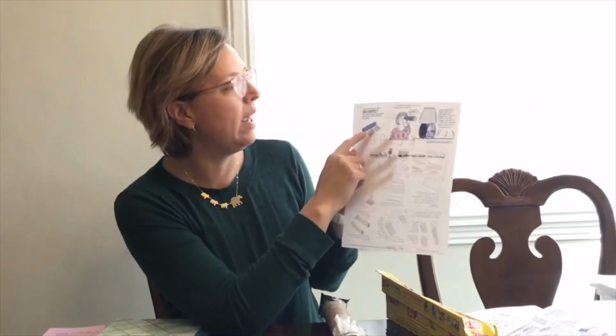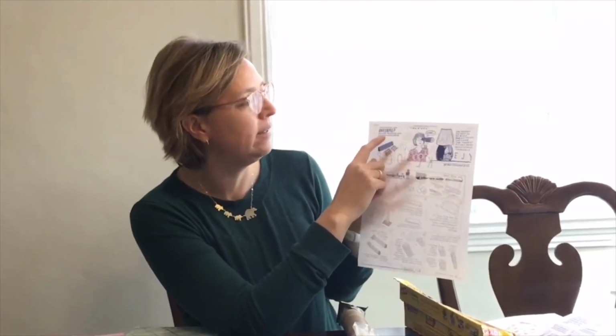If you flip your paper over, then we get into the sort of decorating it. It says, does your kaleidoscope look awesome? Well, of course it does. You made it here in science class. Then you can decorate the outside with wrapping paper or stickers.